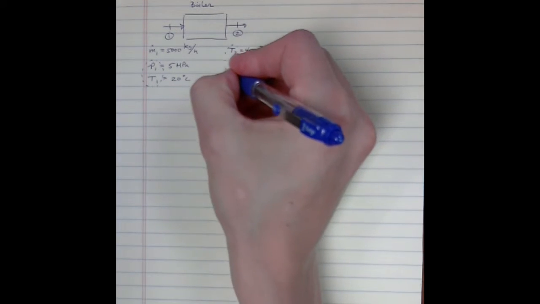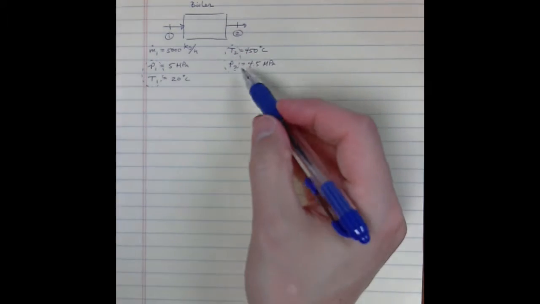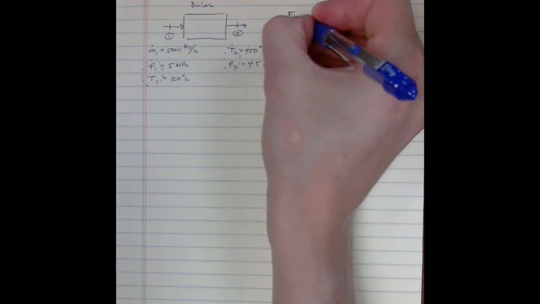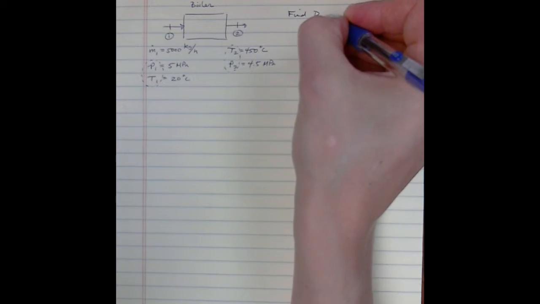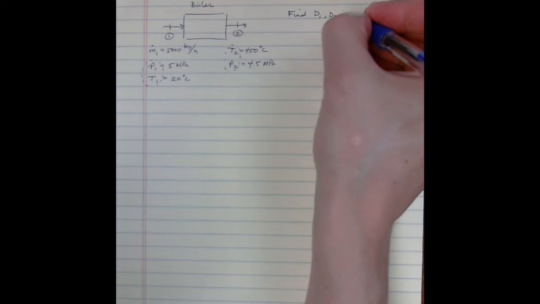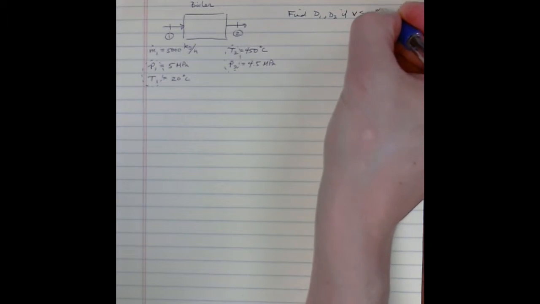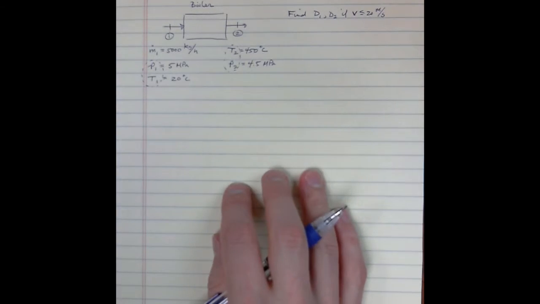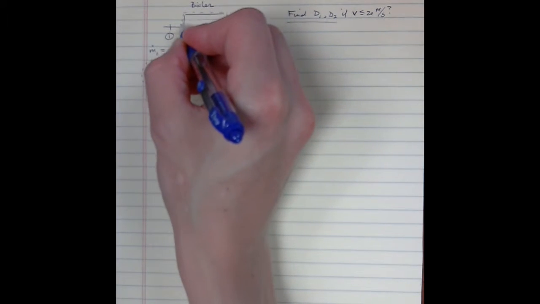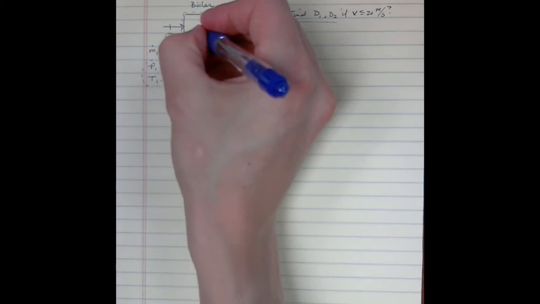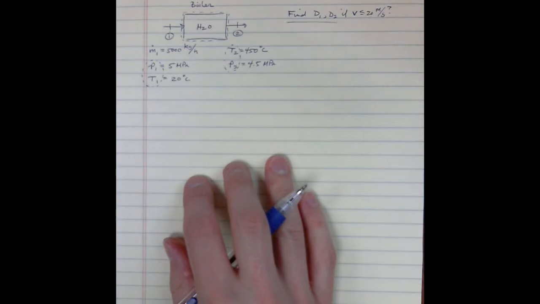I again circle my 2 given properties at state 2, knowing that all of the thermodynamic properties at that place are known now. We're asked to find the diameter at the inlet and at the outlet if the velocity has to be less than or equal to 20 meters per second at both locations. We can see before we begin that this is not a blob problem, but a control volume analysis, and indeed we are told that it is water as the working fluid in this boiler.